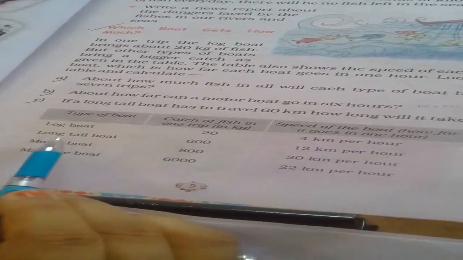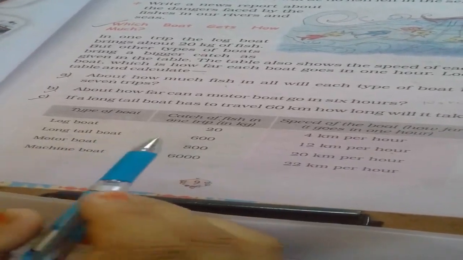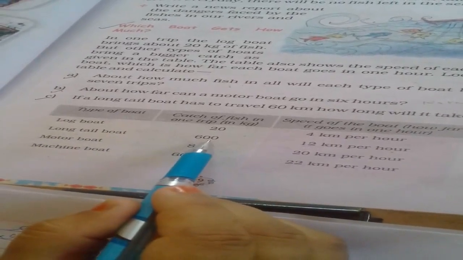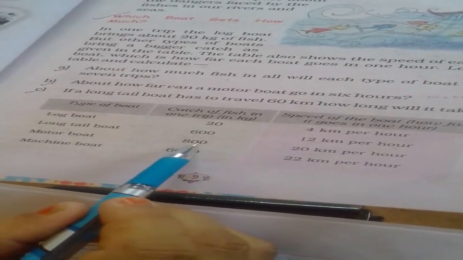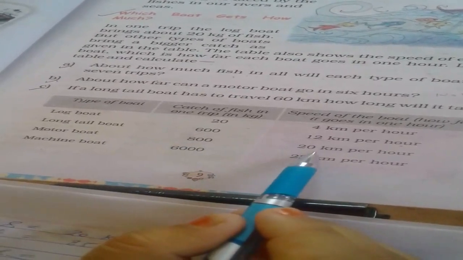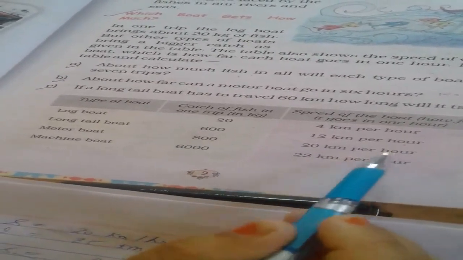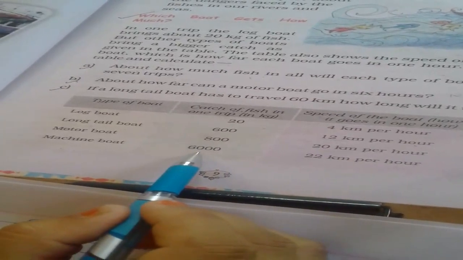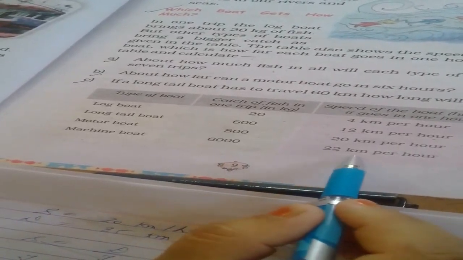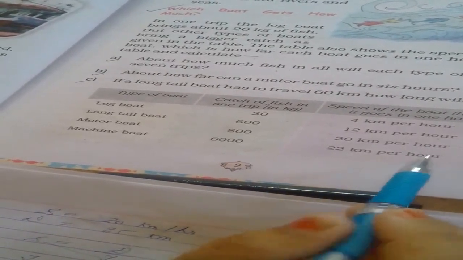In the same way, the long tail boat can catch 600 kg of fish in one trip, and its speed is 12 km per hour. Similarly, the motor boat can catch 800 kg of fish in one trip, and its speed is 20 km per hour. The machine boat can catch 600 kg of fish in one trip, and its speed is 22 km per hour.